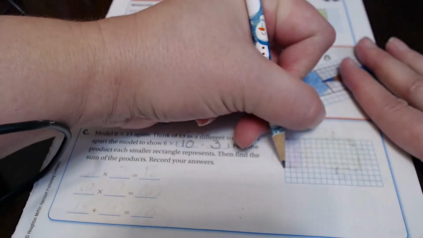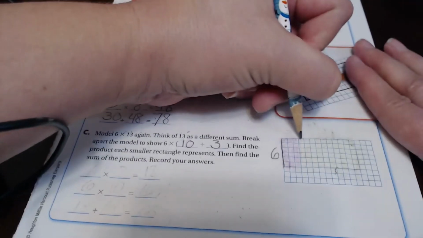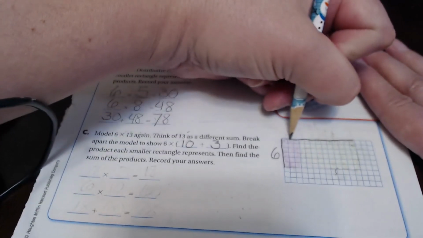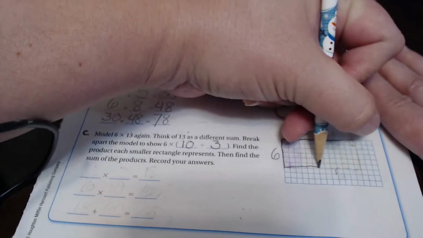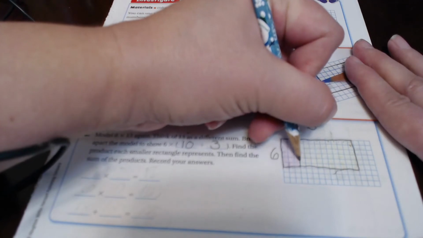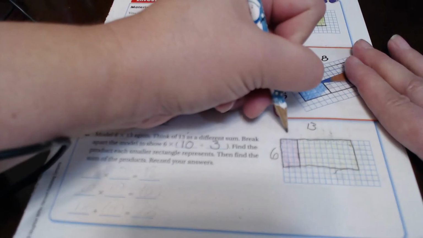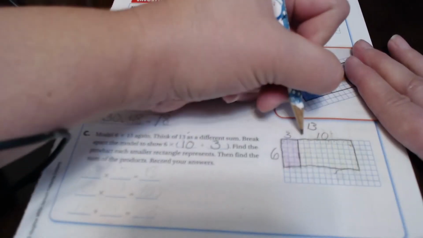So here we go. Let's draw another block array. This side is 6. 1, 2, 3, 4, 5, 6, 7, 8, 9, 10, 11, 12, 13. This side is 13. And then I make my whole block. But I don't want 13. I want to break it down. So 1, 2, 3. This is 10.